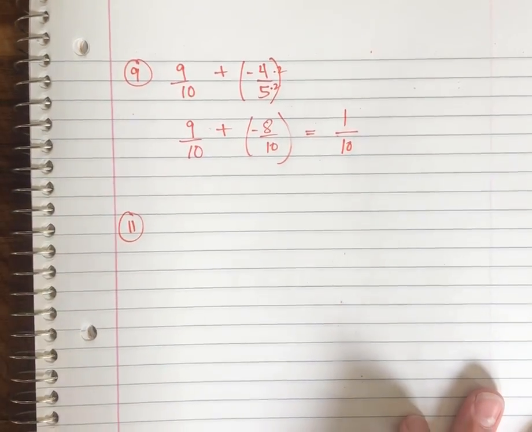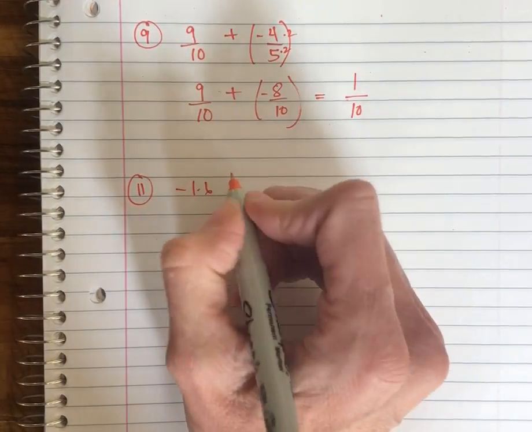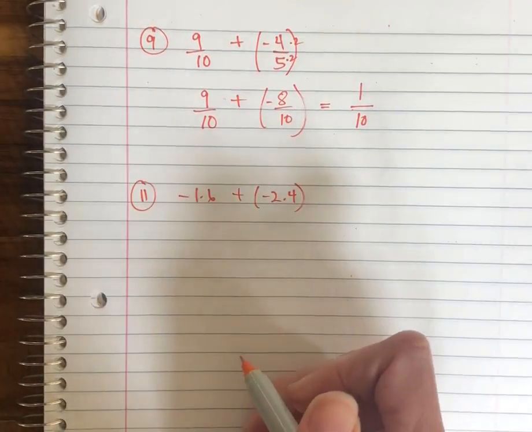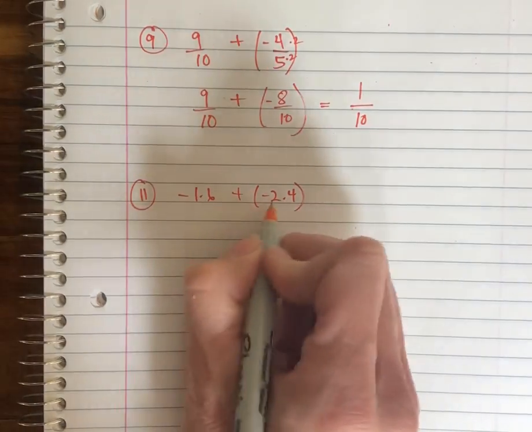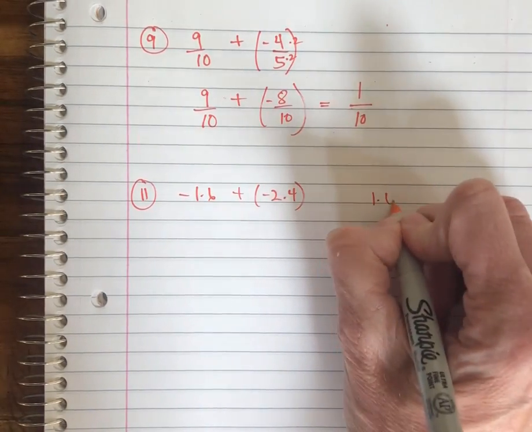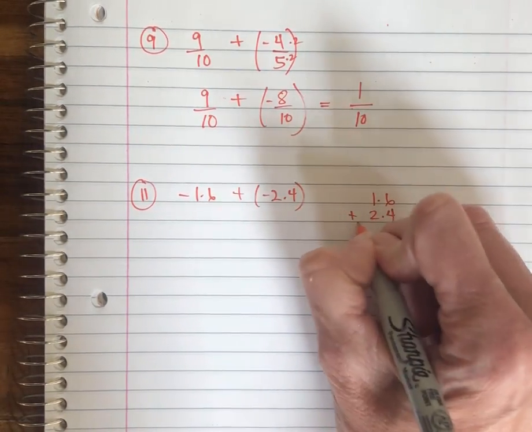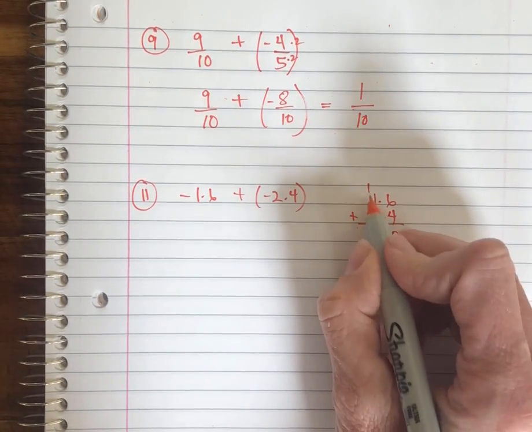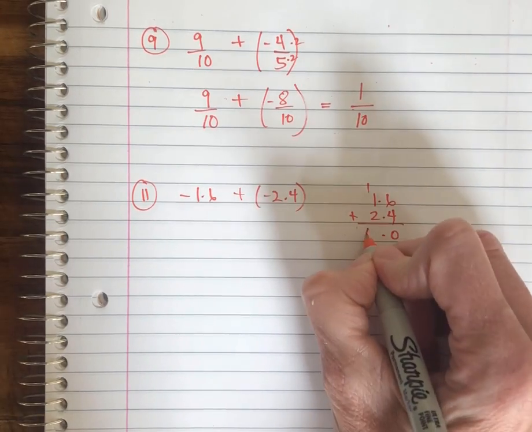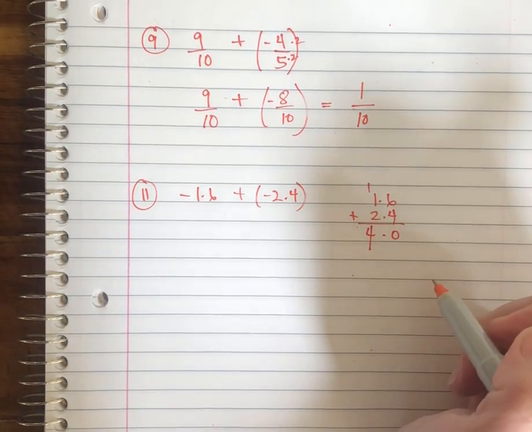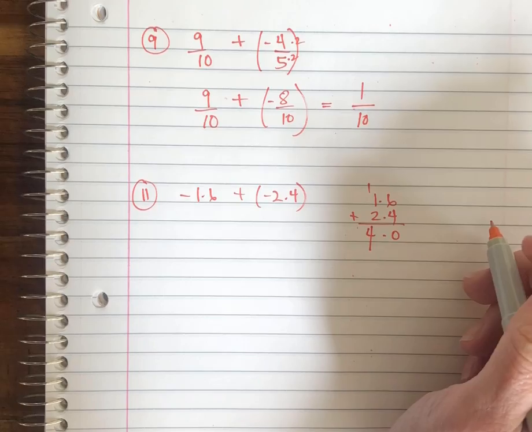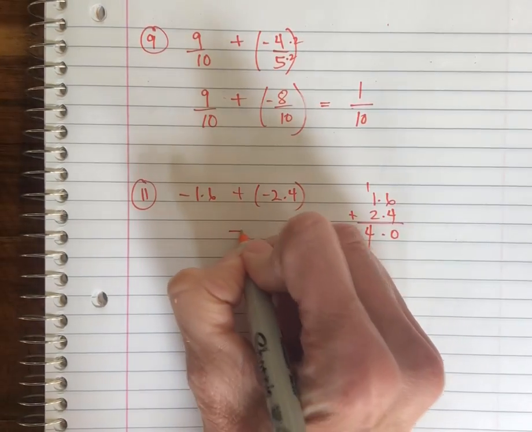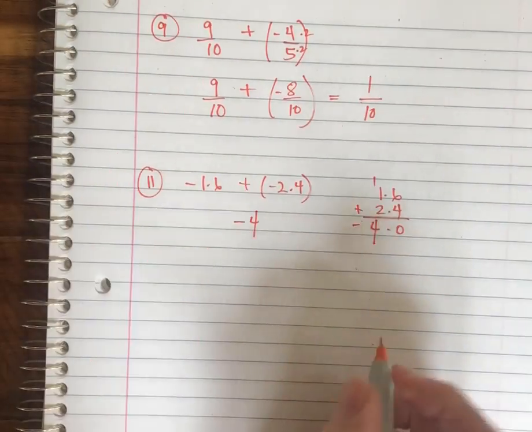Number 11, -1 6/10 plus -2 4/10. So these are both amounts that we owe. So we need to add those together. Decimal points line up to figure out the total that we owe. 6 plus 4 is 10, carry the 1. 2 plus 1 plus 1 makes 4. So if you write your answer as -4.0, totally fine. Or you can simply say, I owe 4. Both are right.